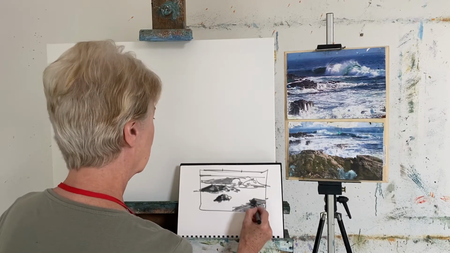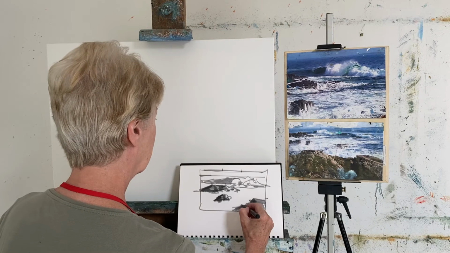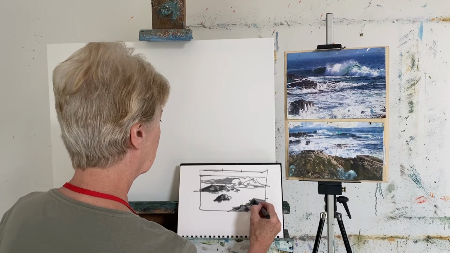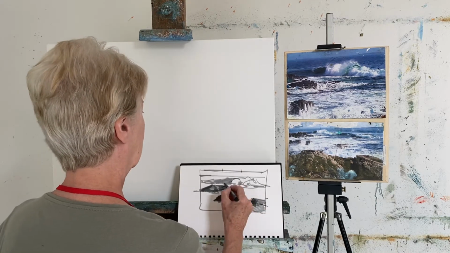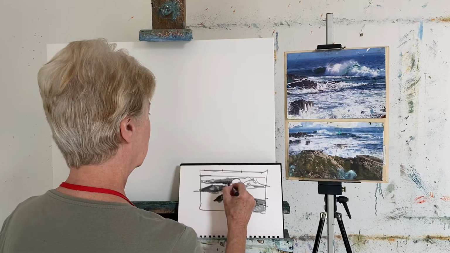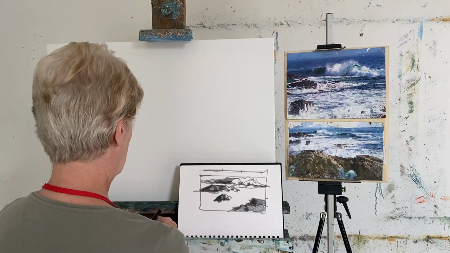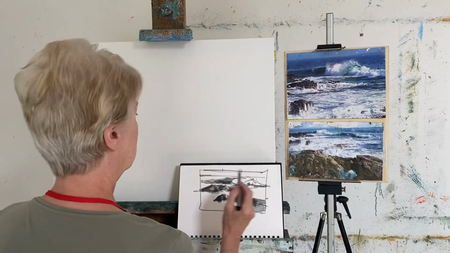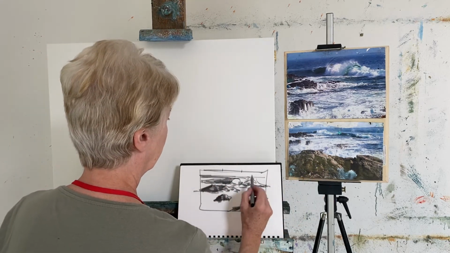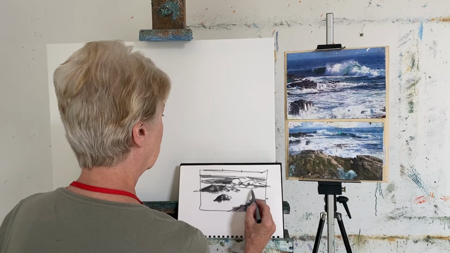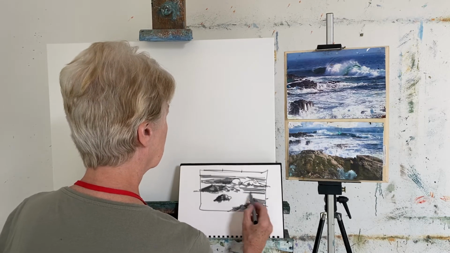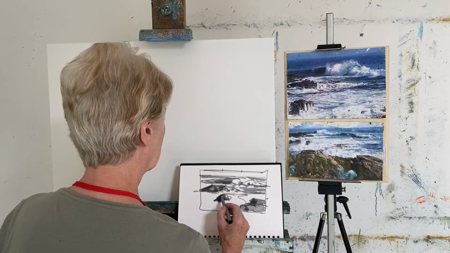So I'm starting to look at where is the light hitting, and where are the shadows. And then you've got the sea coming in around it.